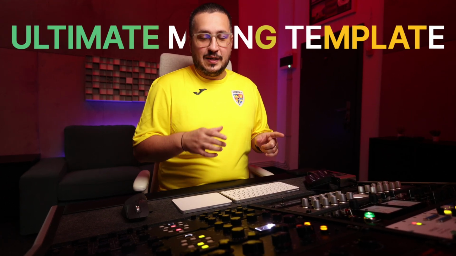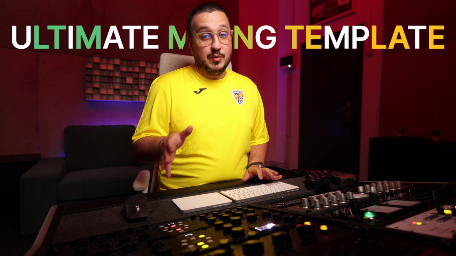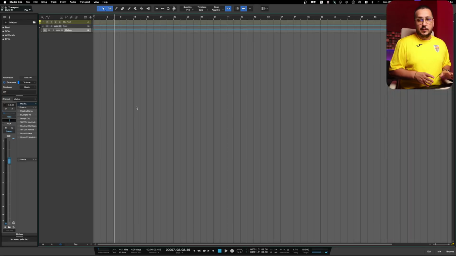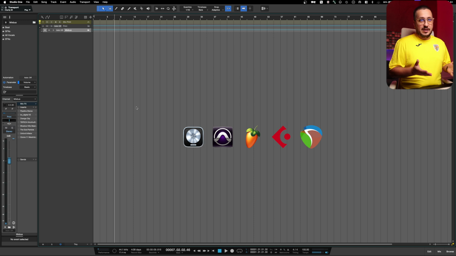Today I want to show you the ultimate mixing template. This is the template that I've been using for a couple of years now for mixing, but also for stem mastering. I am using Studio One, but this template can be replicated in any DAW. This is how the template looks when I first open it up.